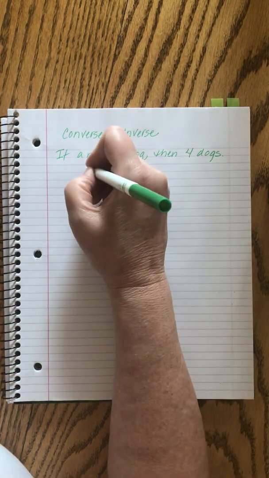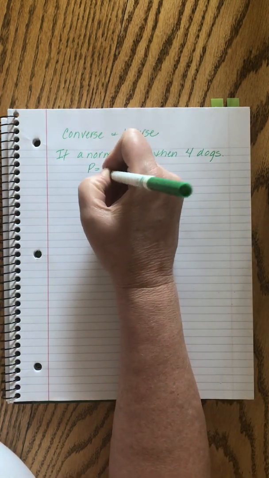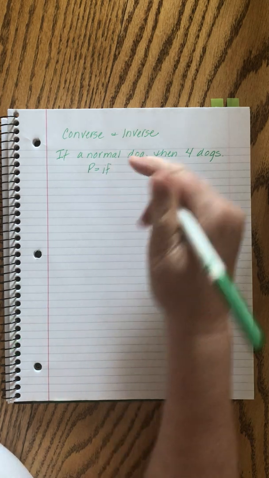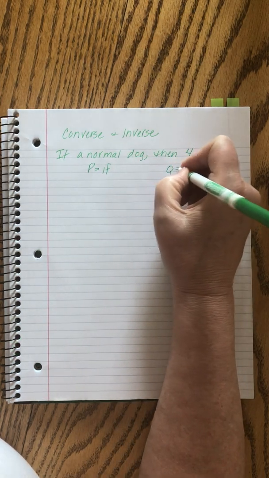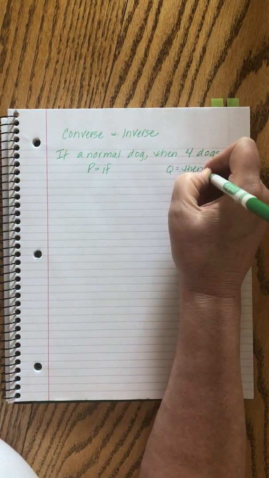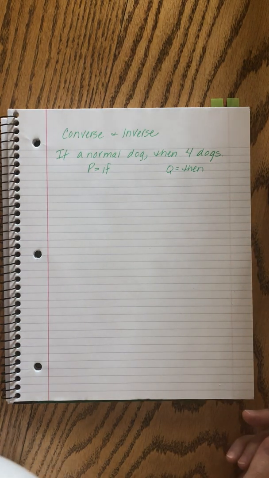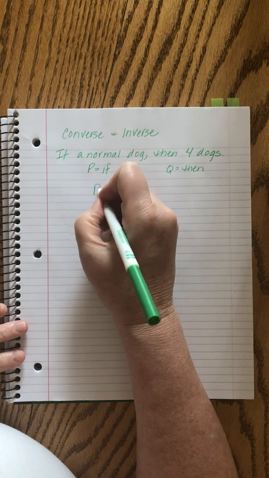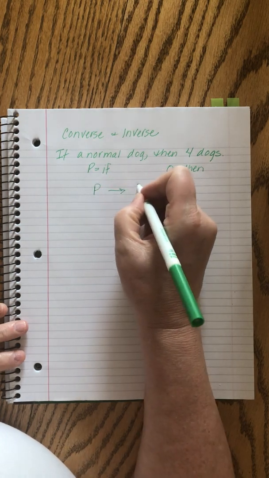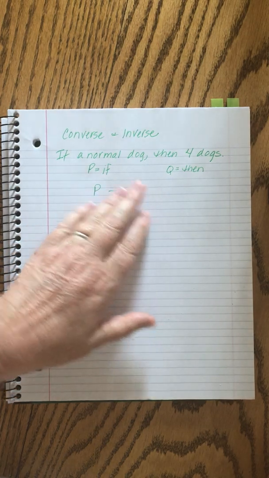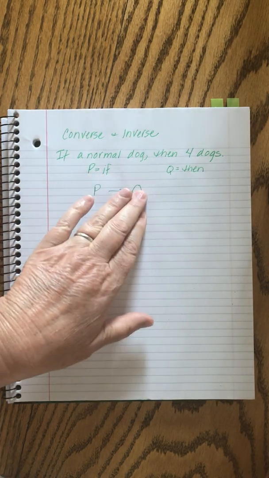What we can do is let P equal the if part of the statement and Q equal the then part of the statement. So what we can write is that the basic premise says, if we have P, then we have Q, right? We proceed from P to Q. If it's a normal dog, then it has 4 legs.